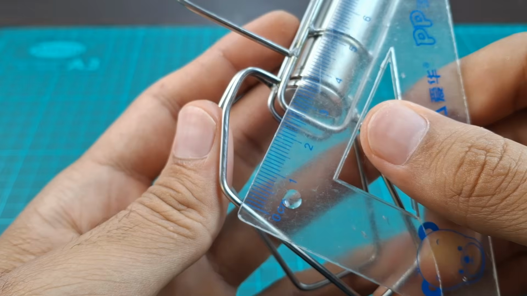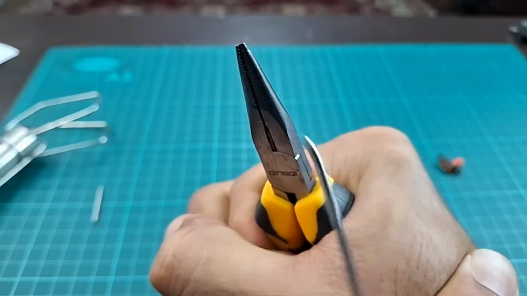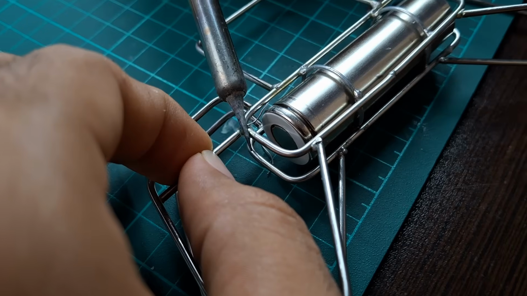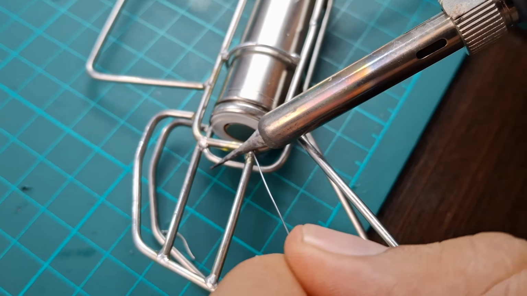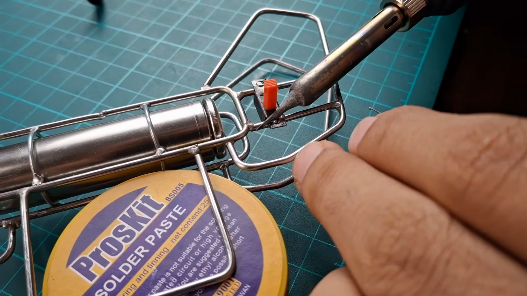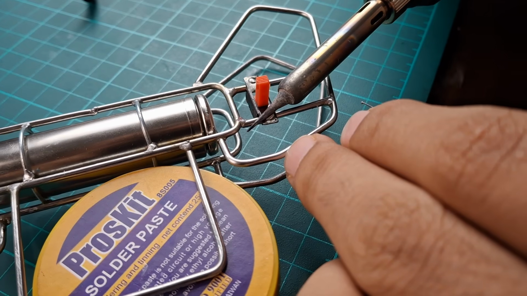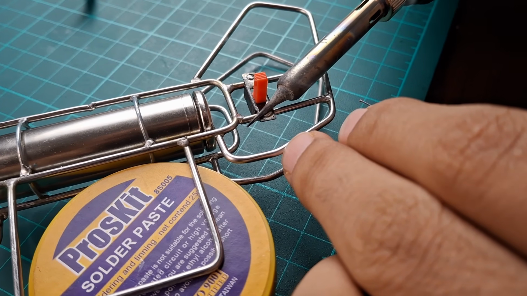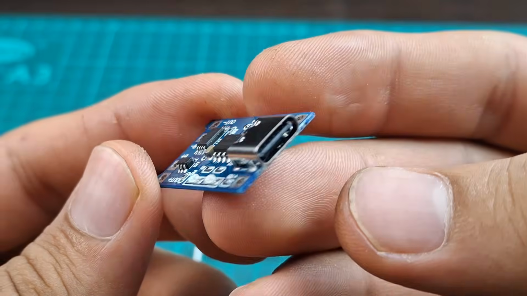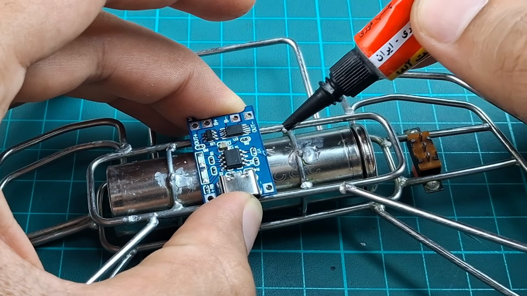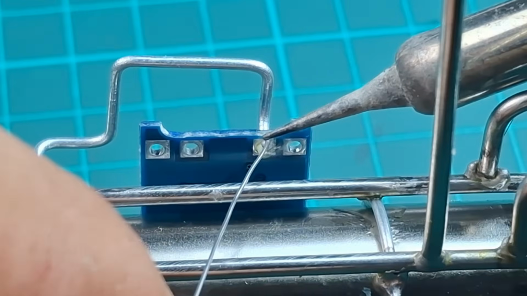First, we have this on and off switch, so I made a little bed for it and soldered it in place. Next up is the Type-C charging module. I glued it to the back of the battery and soldered the brass wire.